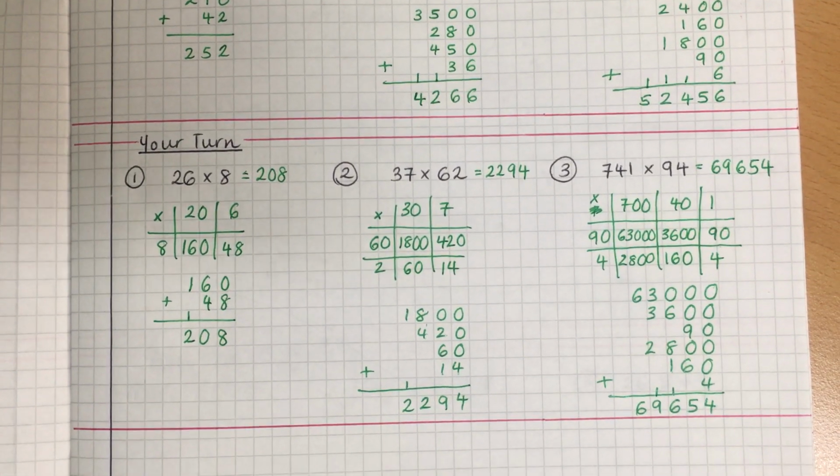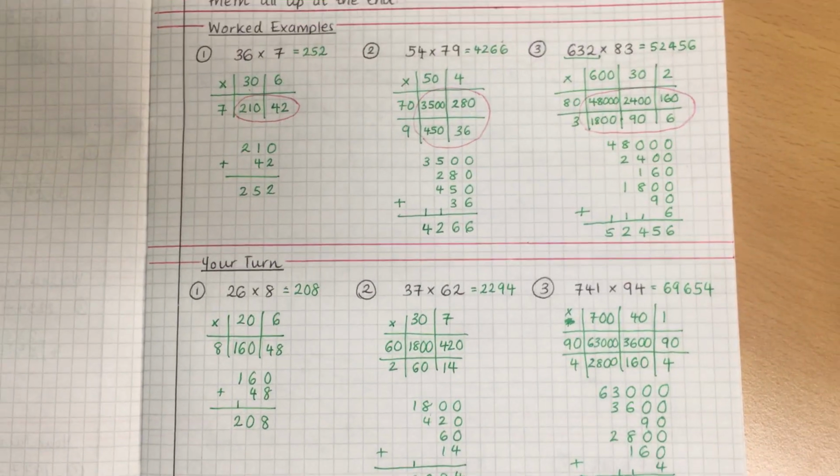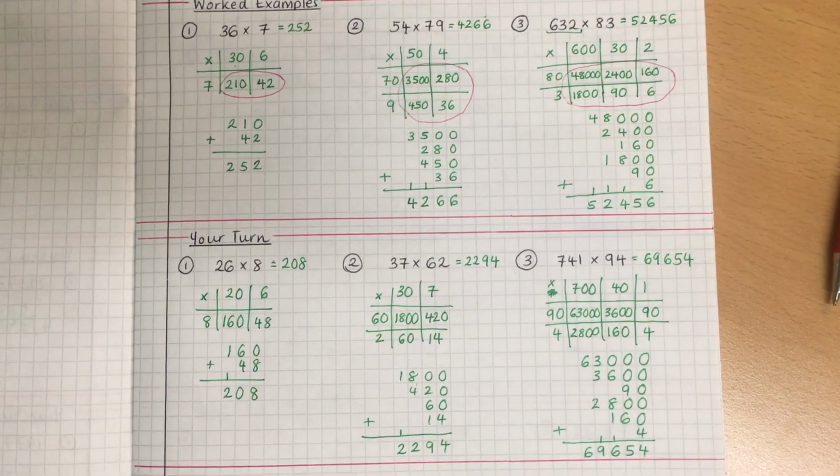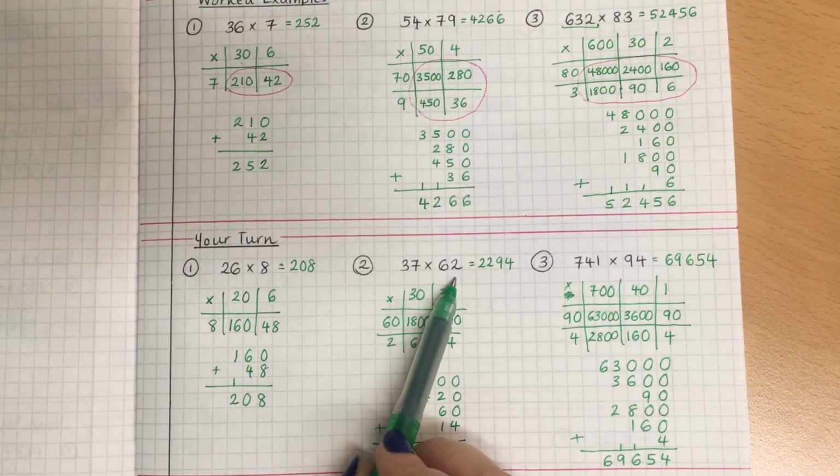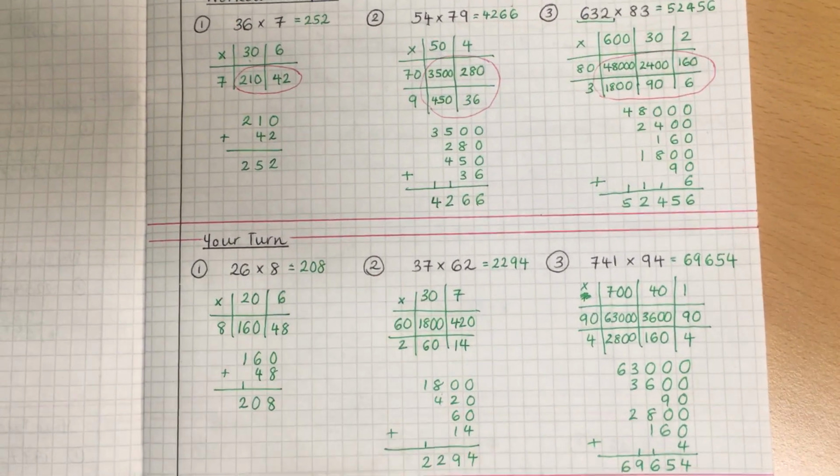So we really recommend you use this method. You can practice some more of these by setting yourself your own questions, using grid method to solve it, and then double check on a calculator.